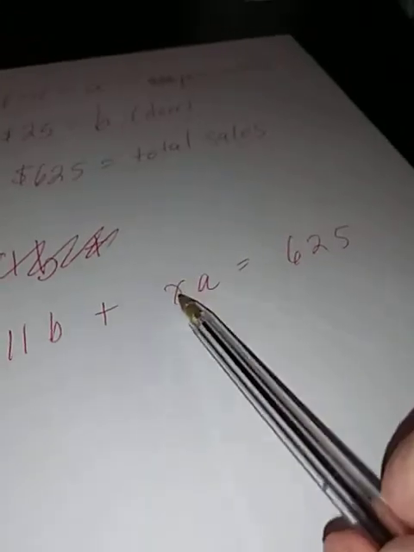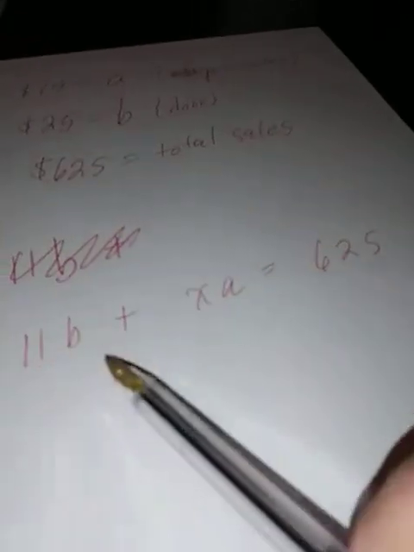This is the X, your unknown, times A. No, we know B. We know B is how much? 25. So this is 11 times 25 plus A, we know, is 14. So 14x equals 625. Do this in your head, 11 times 25.